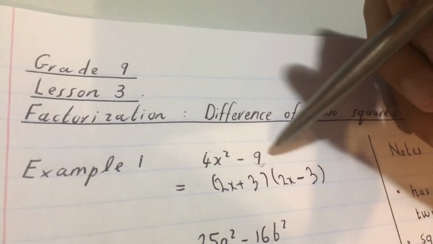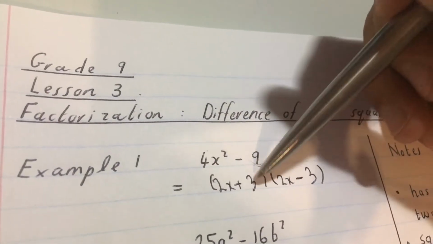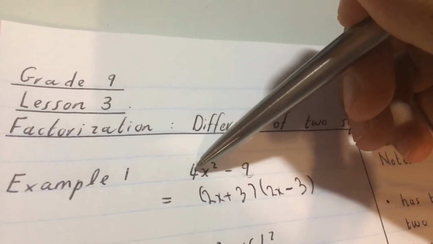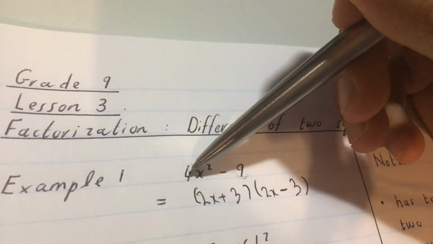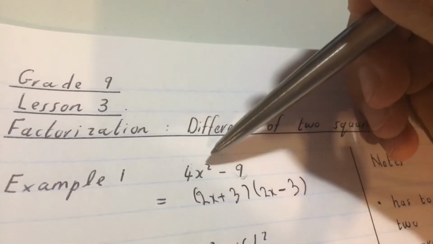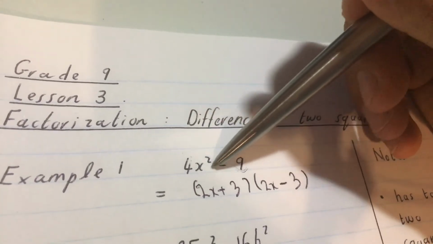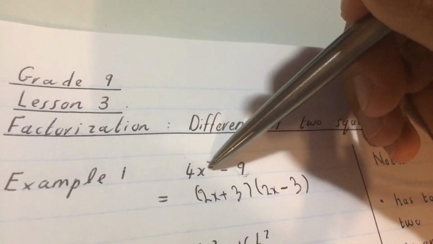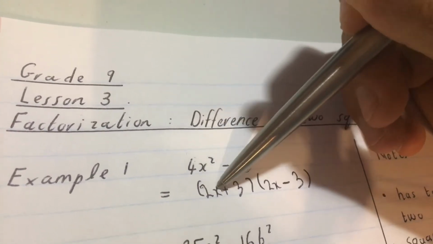Whenever you've got difference of two squares, you know you're going to have two brackets. Then you square root this. What's the root of 4? What times what will give me 4? 2. And then the power on the actual variable, I just halve it, or divide by 2. So it becomes one of them here and one of them there.